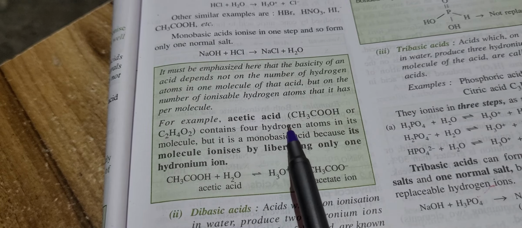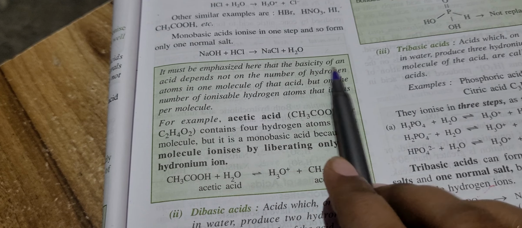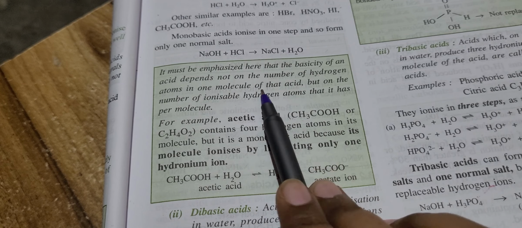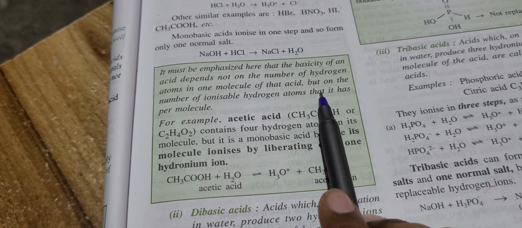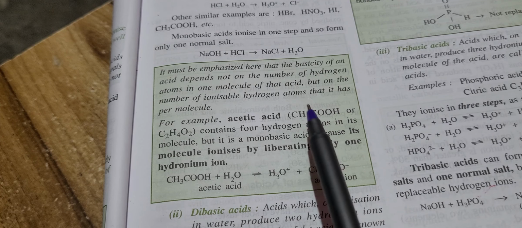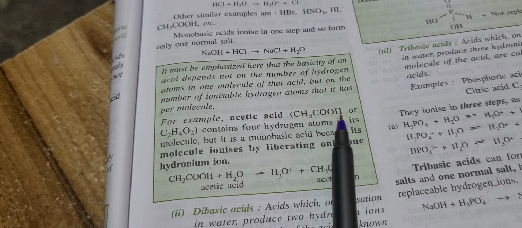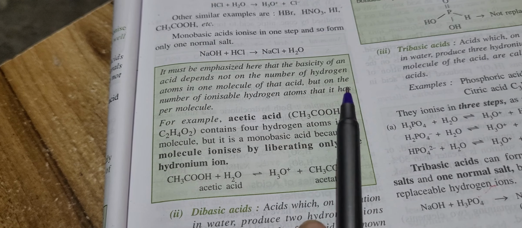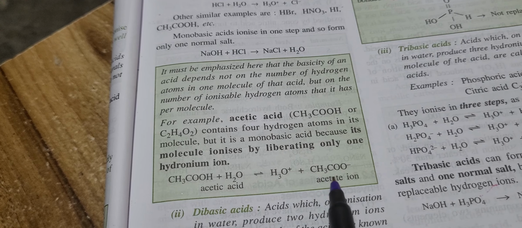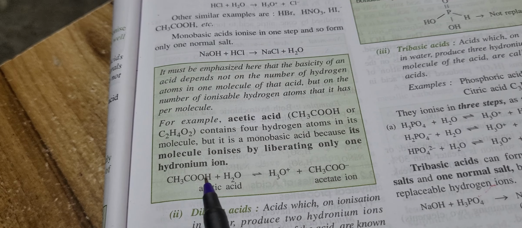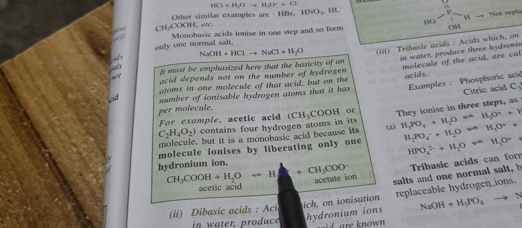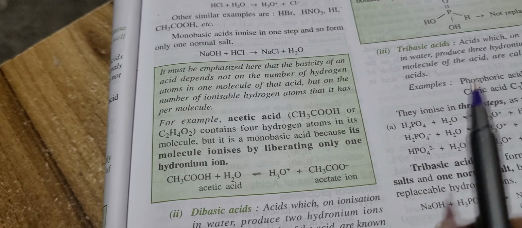Now see, it is said in this box that basicity does not depend on the number of hydrogen atoms in one molecule of that acid. Rather, it depends upon the number of ionizable hydrogen atoms. It means acetic acid is also coming into the category of monobasic acid because it releases only one hydrogen ion. It has only one ionizable hydrogen ion. That is why it is categorized as a monobasic acid.